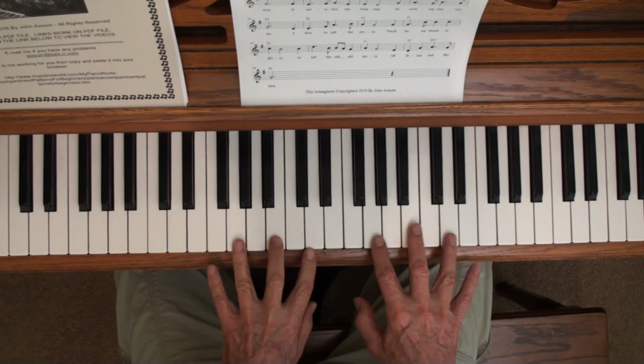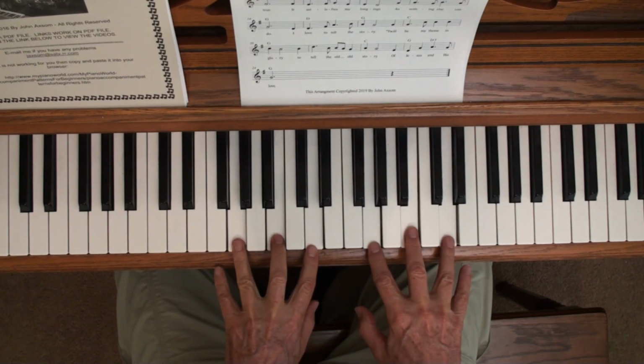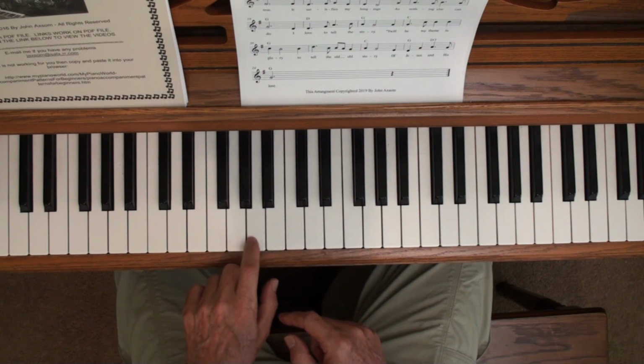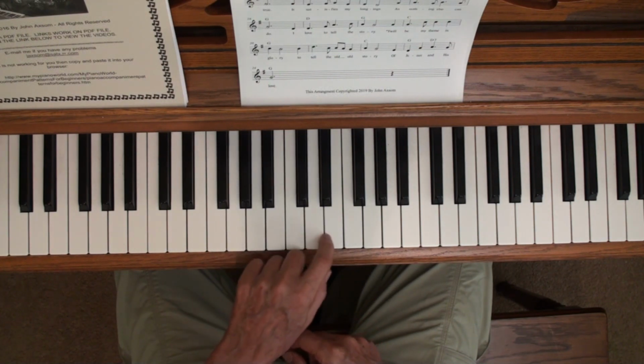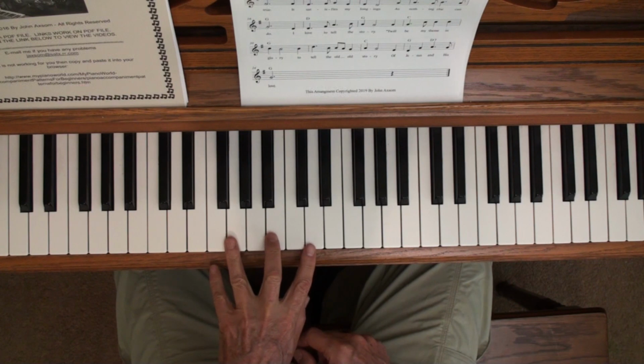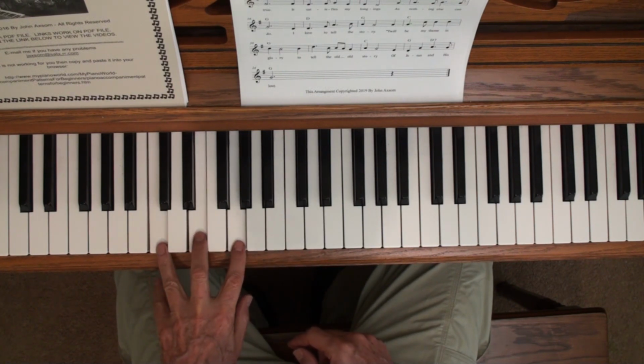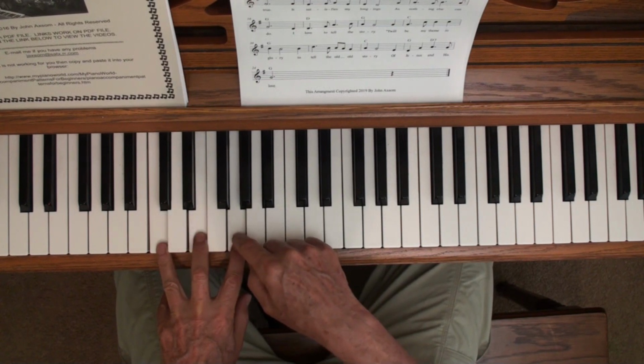For example, if you have a G chord here, you can add the second note of the G scale, which would be A. See, G, A, B, C, D, E, F sharp, G. So if you have a C chord, you can add the second note of a C scale, which would be D.